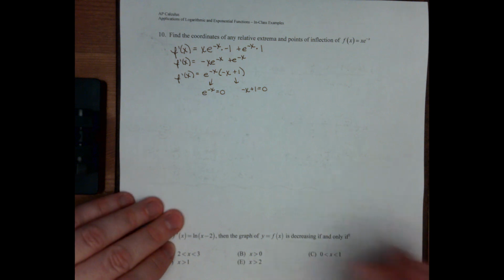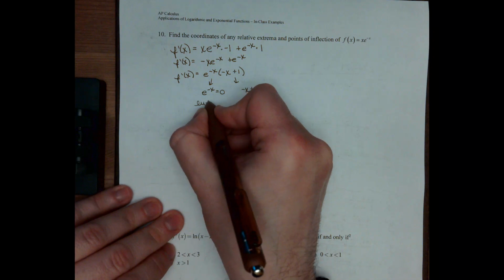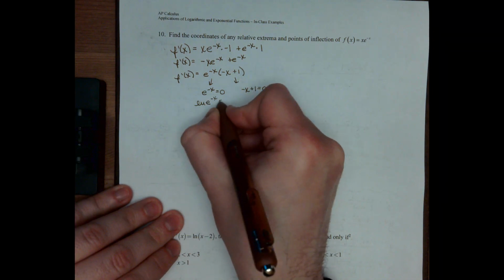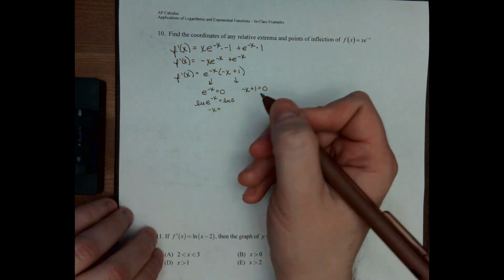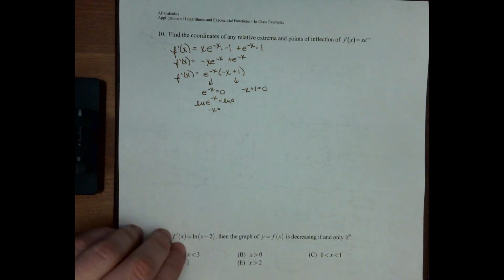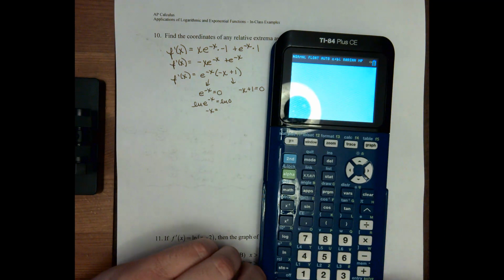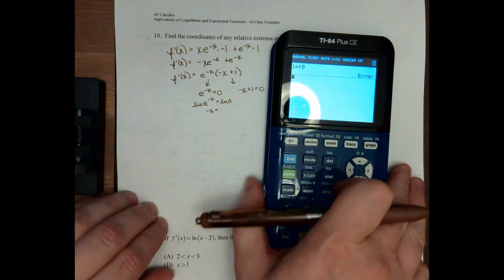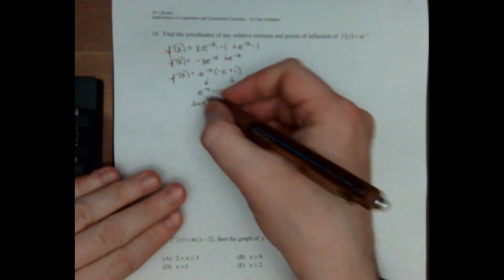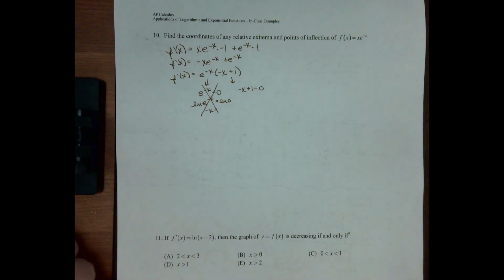I'm going to solve this by getting rid of the e by taking the natural log of both sides. Natural log of e to the negative x equals the natural log of 0, so negative x equals... Oh, wait a minute. Natural log of 0. I'm pretty sure that is undefined. And if you look at the graph, that's where we have that vertical asymptote on the natural log of x. All this means is we are not getting any critical values from the e to the negative x part. So there's really only one critical value.